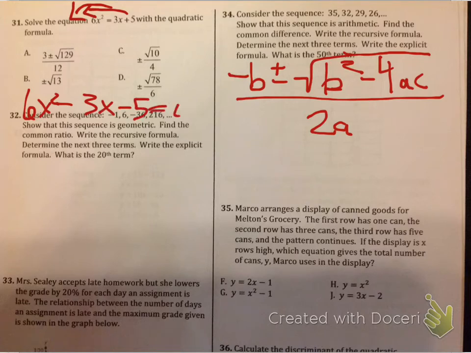We usually move them over to the side of the x squared. We don't make the x squared negative, we make the other things negative. Okay, so that means my a is 6, my b is negative 3, and my c is negative 5.